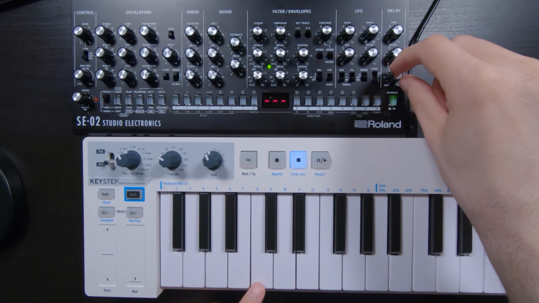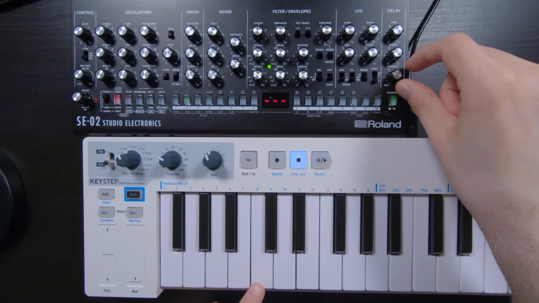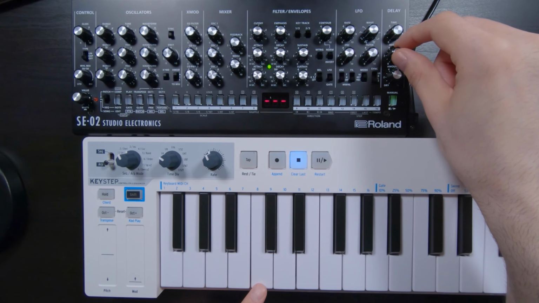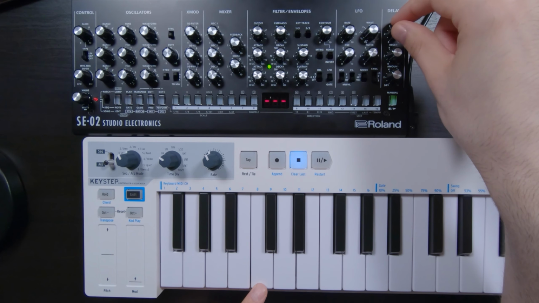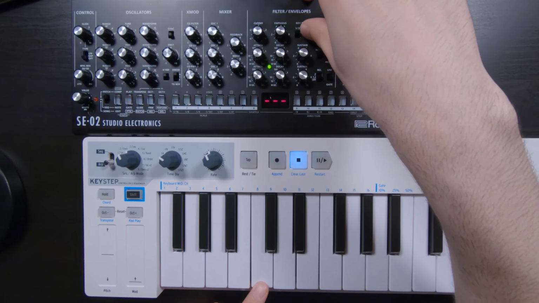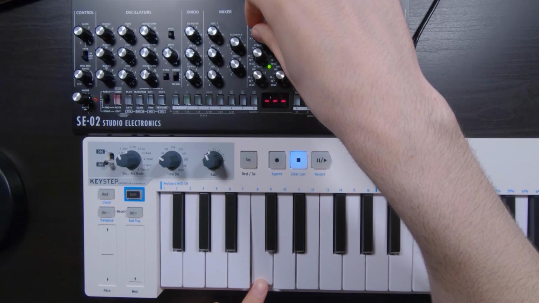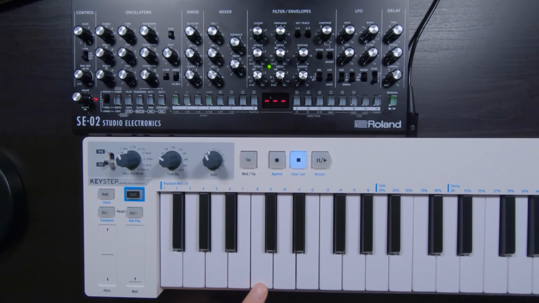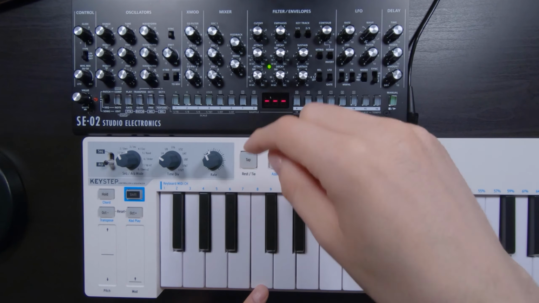A bit of delay, just to add some space. Let's try and do slower attack times for both envelopes.